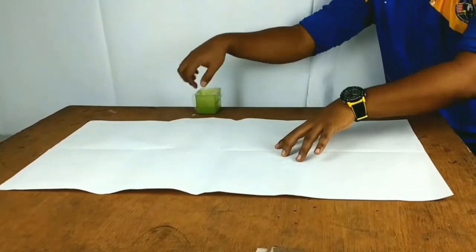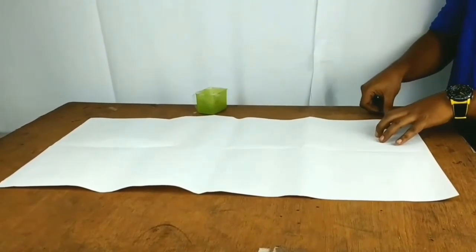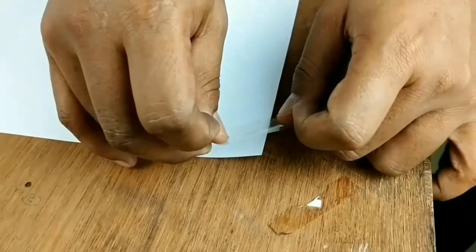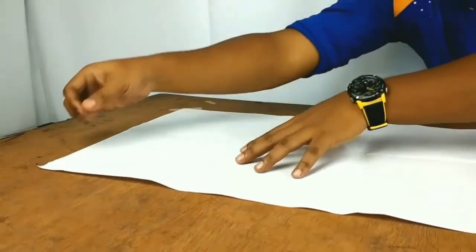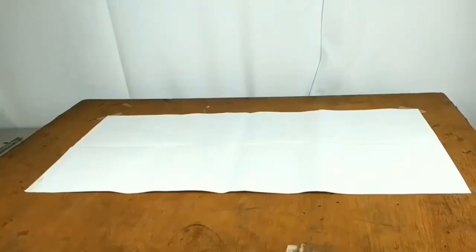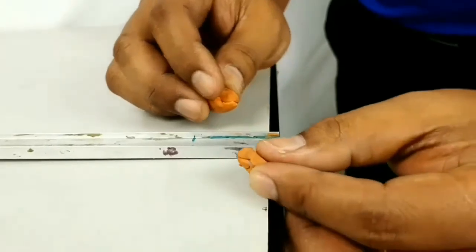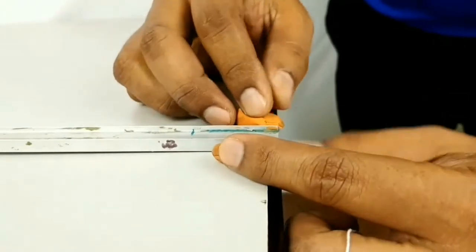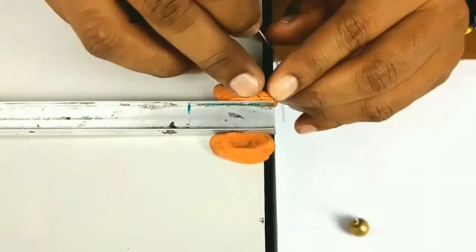To prevent our drawing paper from moving, we need to put cellophane tape on each corner of the drawing paper. We are going to slide the plywood near the end of the table. By adding the plasticine, we can hold the pendulum string and keep the track horizontal at the end.